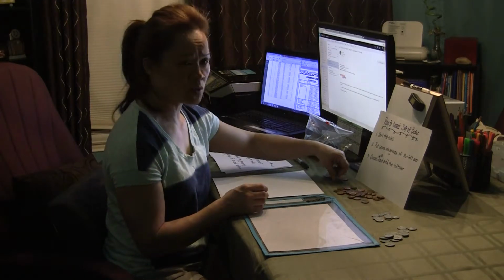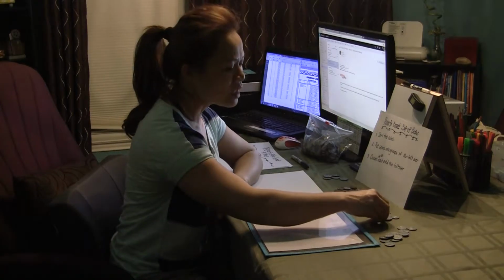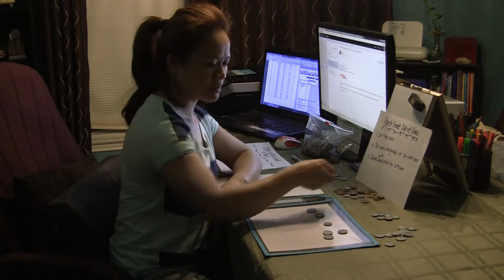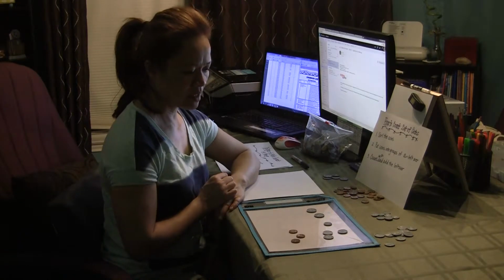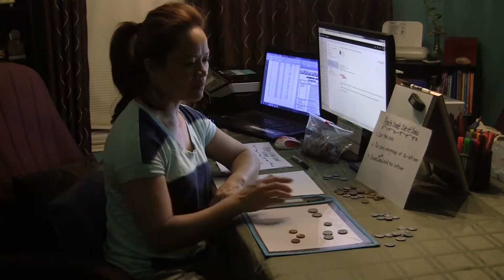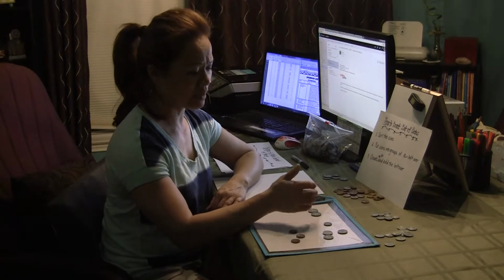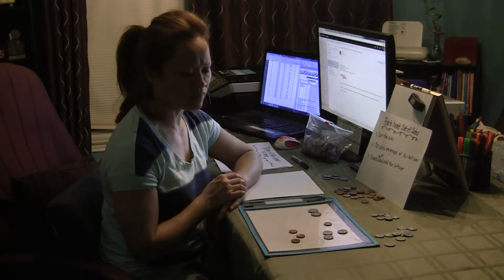So let's say you have 2 quarters this time, and maybe a dime, 3 nickels, and about 3 pennies. And then you ask your kids if they know 25 and 25 makes 50, which is great. If they don't know, then do the same thing like you did from the last lesson.